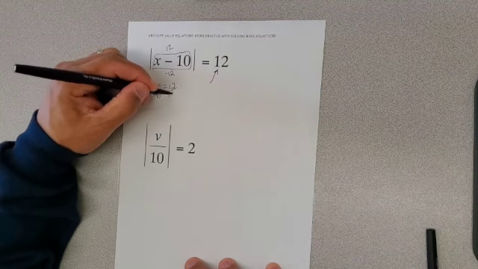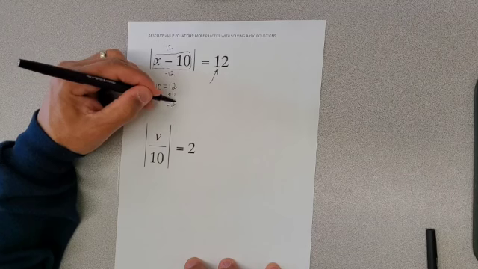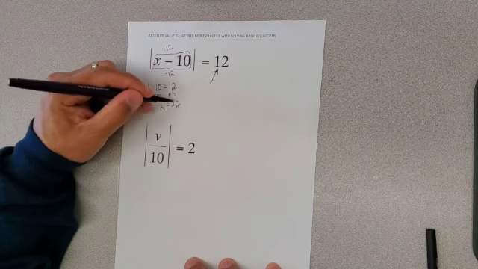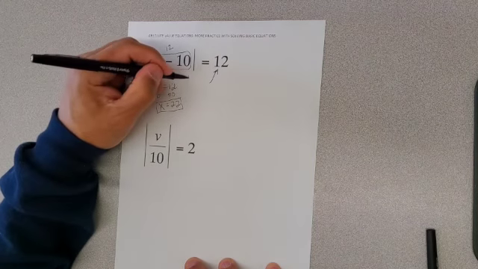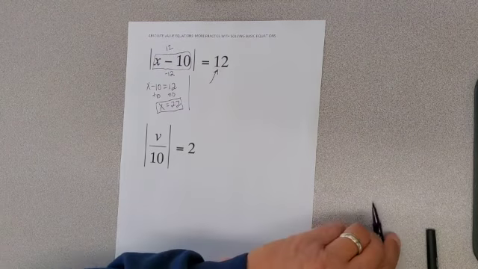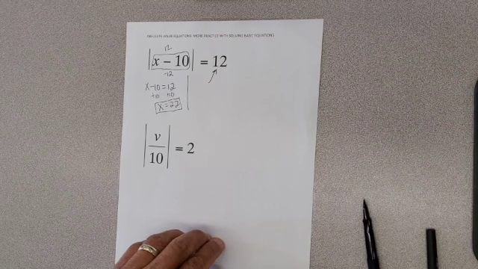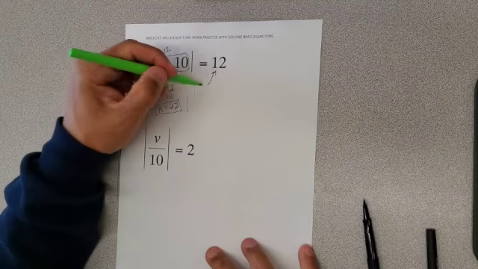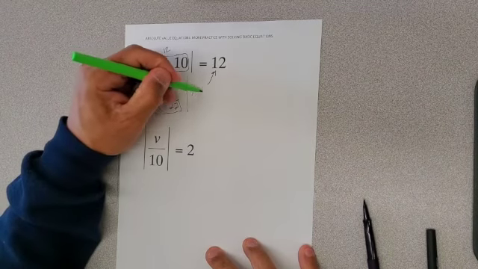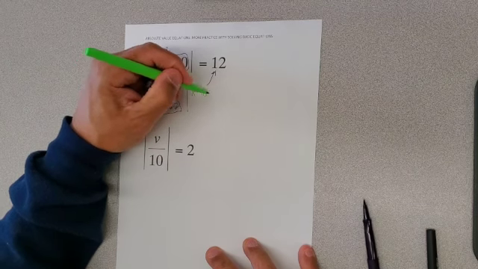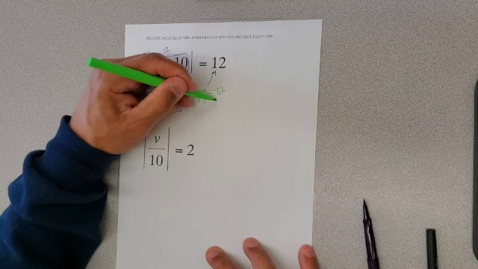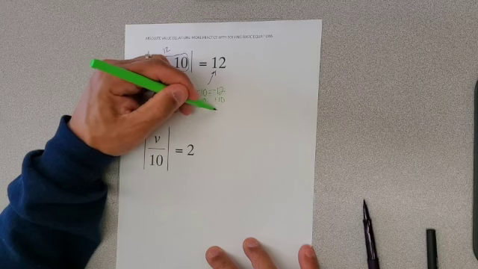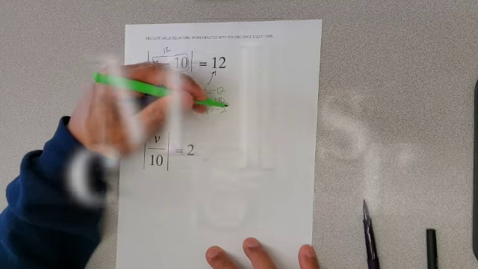Remember, we're really just practicing solving anyway. And we find out that x can be 22. But since it's absolute value, it's also possible to ask the question, when is x minus 10 equal to negative 12? And notice when I solve this equation, we find the value x is negative 2.